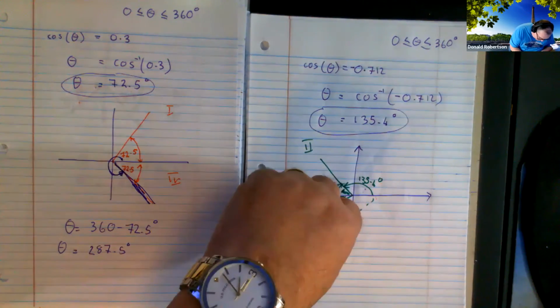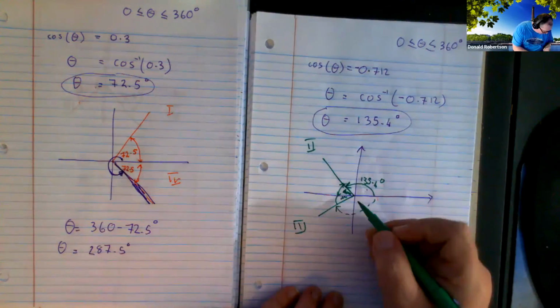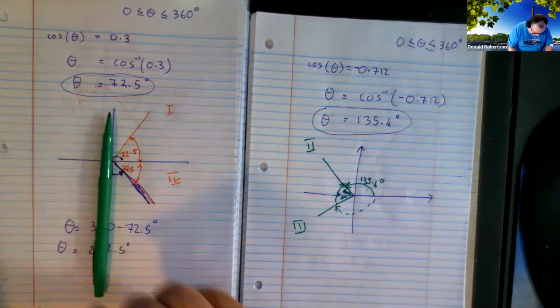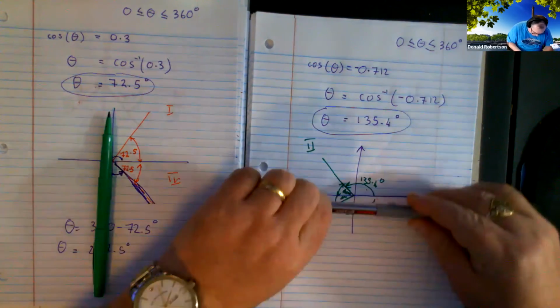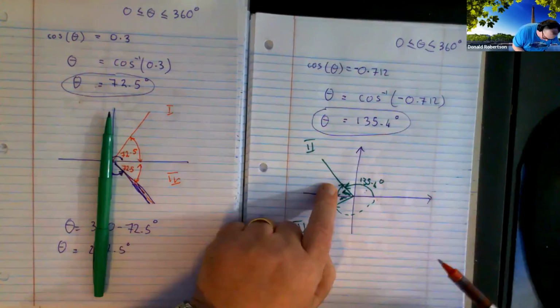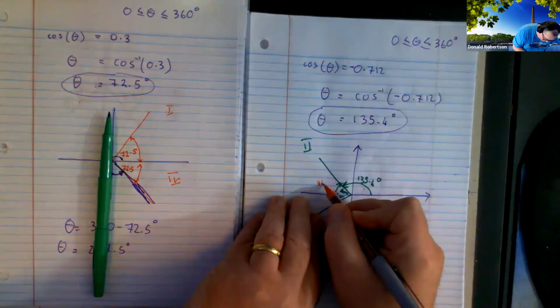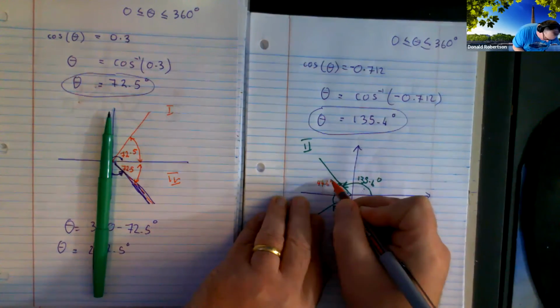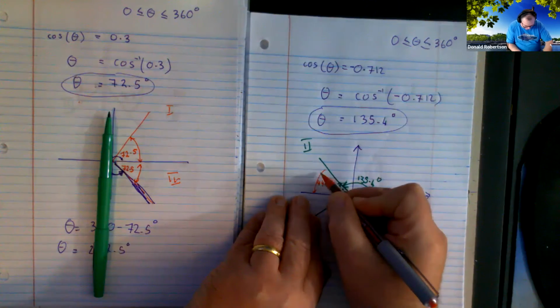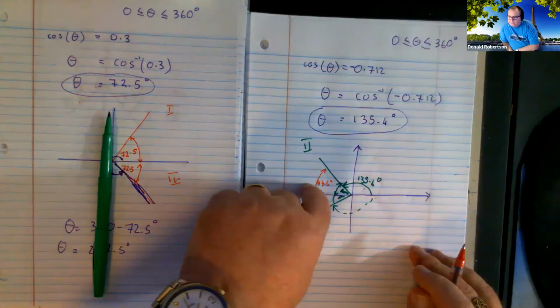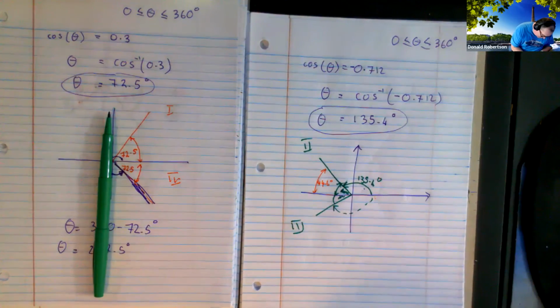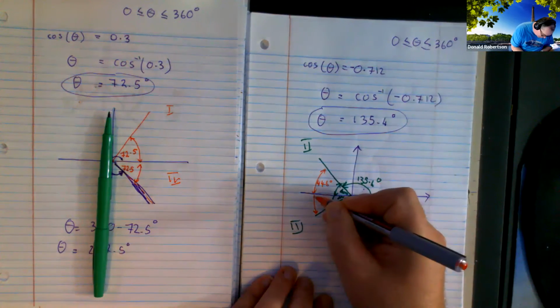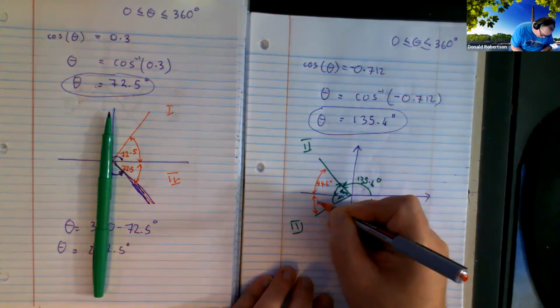So if this is 135.4 and this is 180, won't this be the piece that's left? And the piece that's left, I believe, is 44.6 degrees. Are you comfortable that that's the rest of 135? Now, won't that make this one also 44.6 degrees?